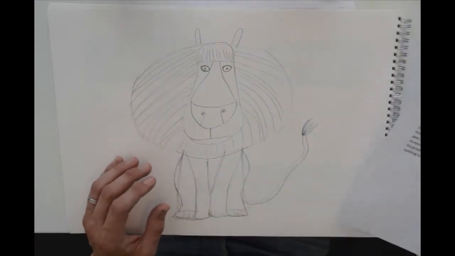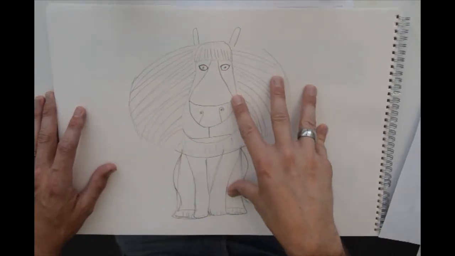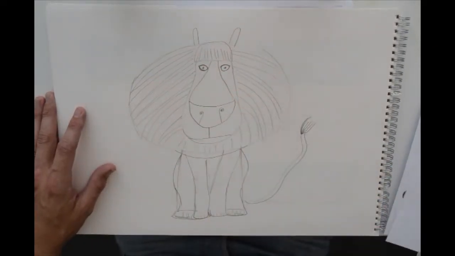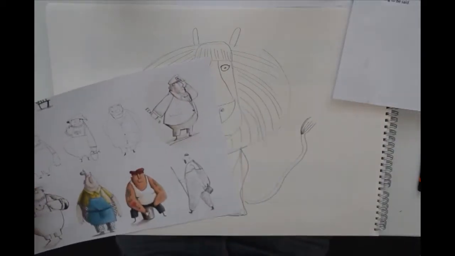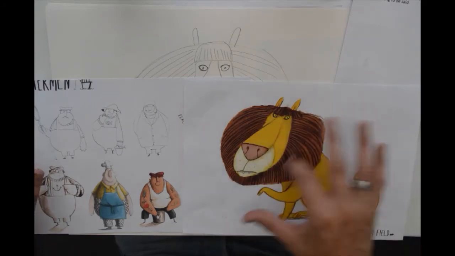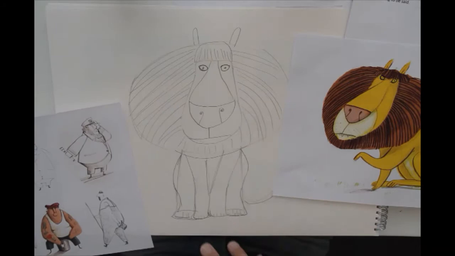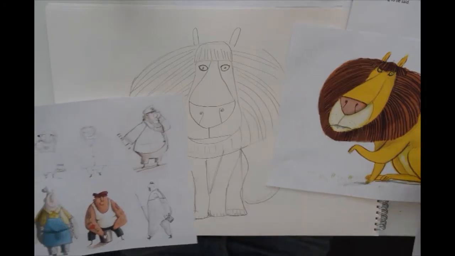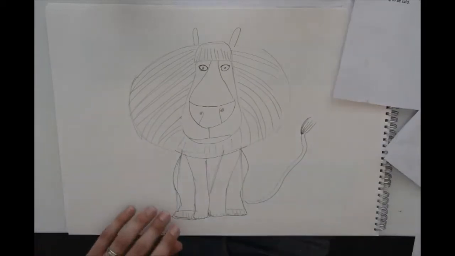Before I begin my plan, I drew some character designs as well. I've done them in the style of Jim Field. Luckily, Jim Field has already drawn a lion, and we all know that Aslan is a lion, so I've pretty much copied his line exactly. So there's my character design for Aslan. This would help you.